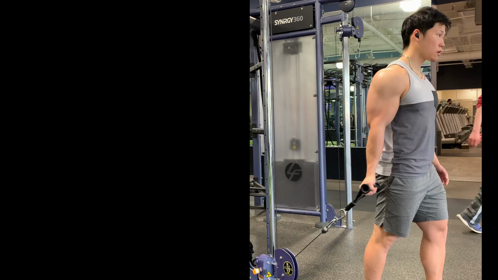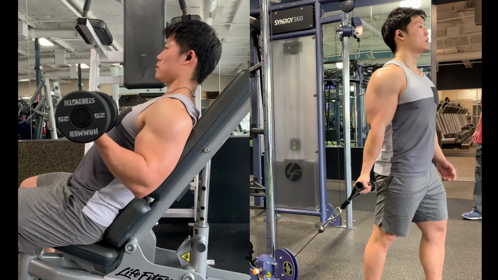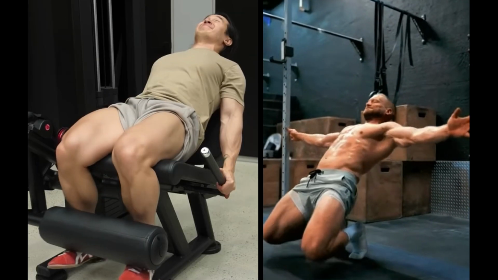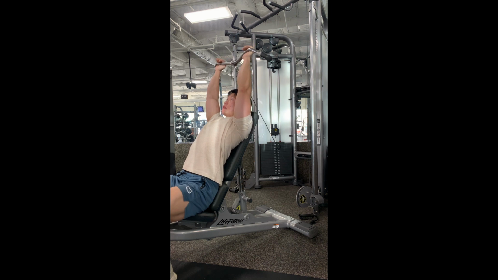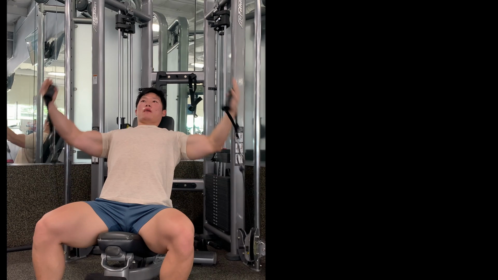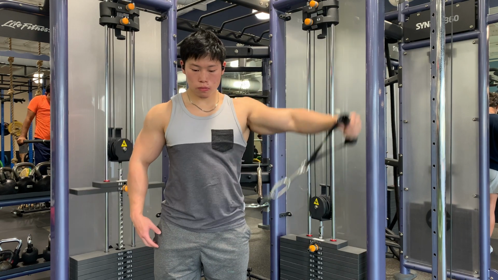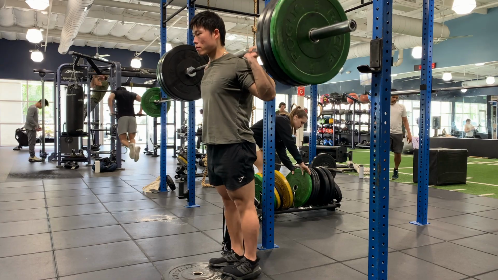So here are some exercises to challenge your muscle at that all-important stretched position. There's no evidence for most of these exercises, but they do allow the muscles to stretch to a greater degree. For the biceps, you can do the Bayesian curls or the incline dumbbell curls. For the quads, you can do sissy squats or try leaning back on your leg extensions. For the glutes, you can try doing Romanian deadlifts or the Bulgarian split squats. For the triceps, you can do the overhead tricep extensions and just do a different variation of them. For the chest, you can do some flies or some deficit push-ups. And for the shoulders, you can do some cross-body cable lateral raises. And for the calves, keep it simple and do some standing calf raises.